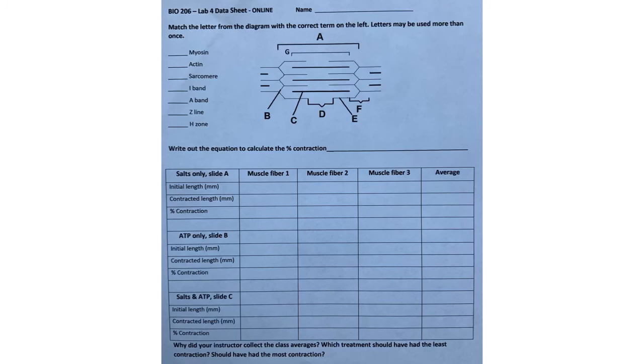So let's walk through the data sheet. Currently, the finished data sheet for this lab is not quite done yet, but I can still walk you through what you will need to do. So this first part is all based on, do you know your sarcomere anatomy? Then find your equation to calculate percent contraction. Then what will happen is this data right here will be given to you, okay? So data to be provided.